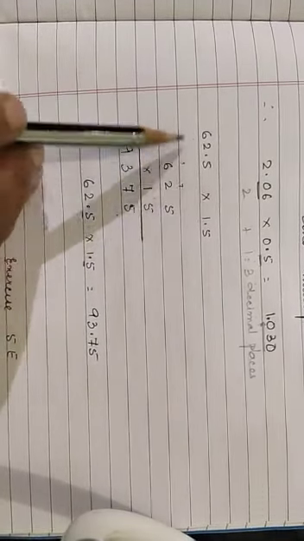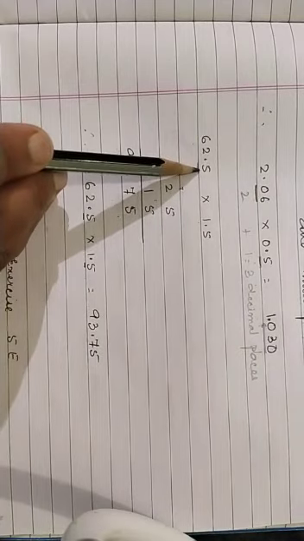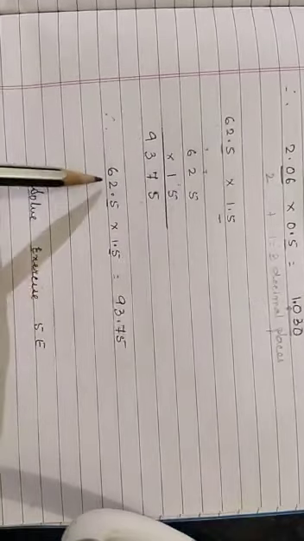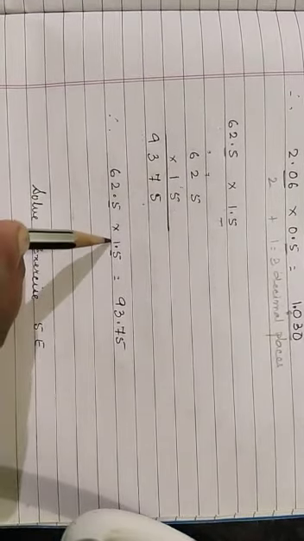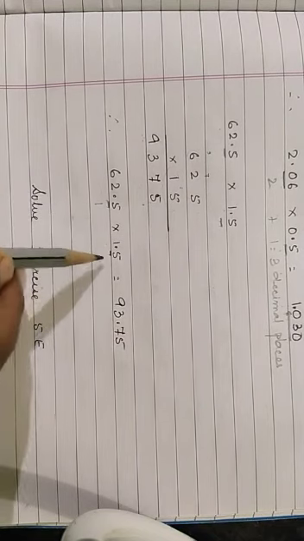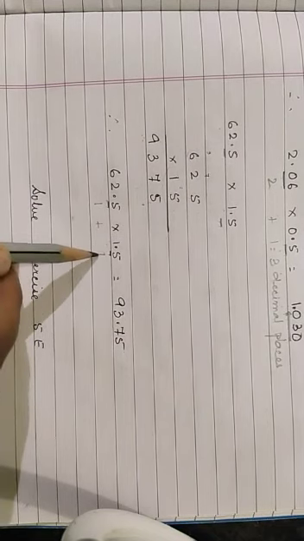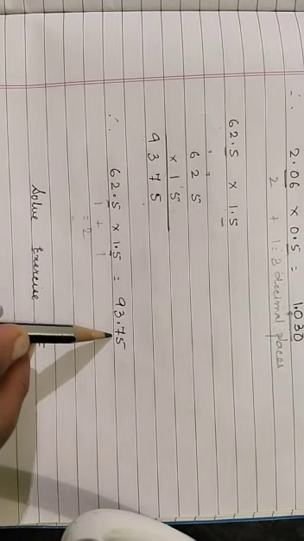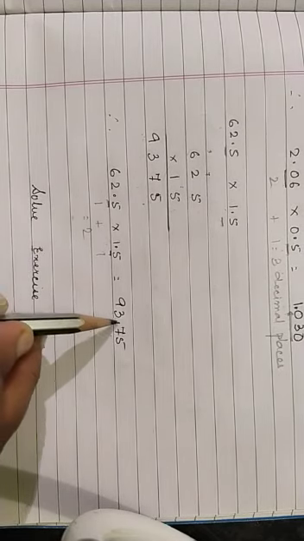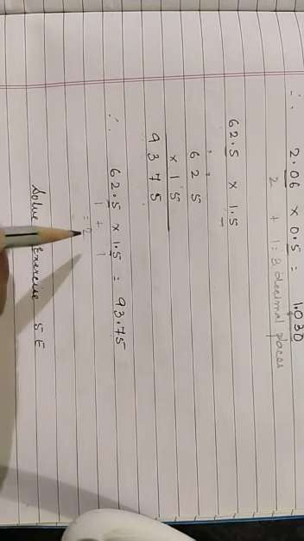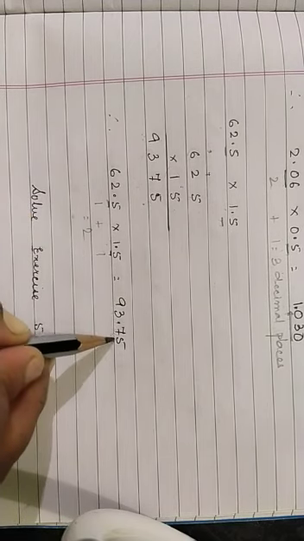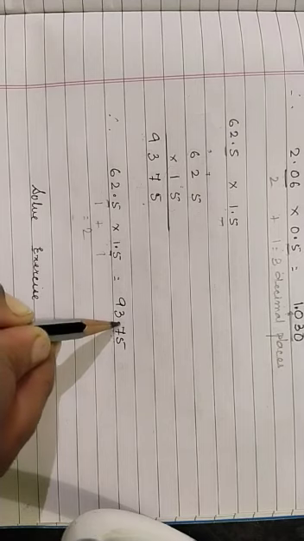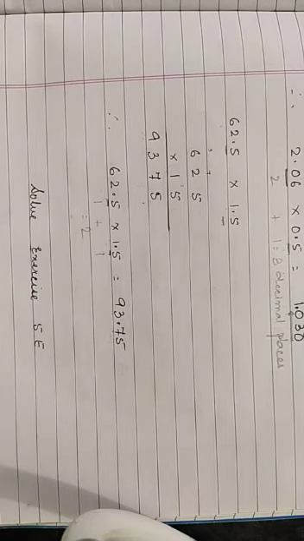Then here 1 decimal place is there, here 1 decimal place. So 62.5 into 1.5, 1 decimal place and 1 decimal place. 1 plus 1 is how much? 2 decimal places. So in the product, you will keep 2 decimal places and insert a decimal point. See, 2 decimal places I have kept and then inserted a decimal point.